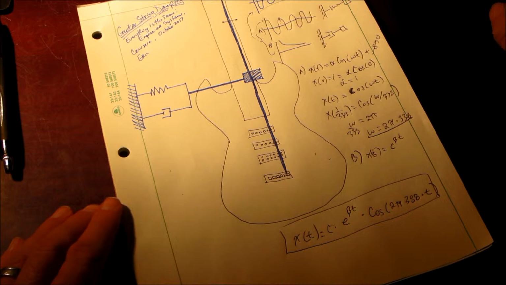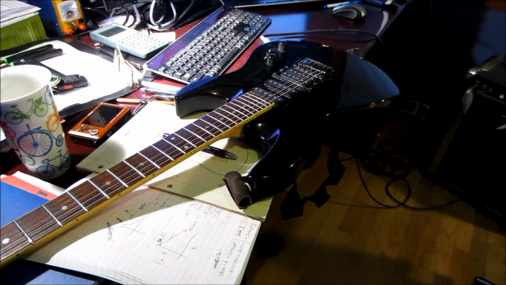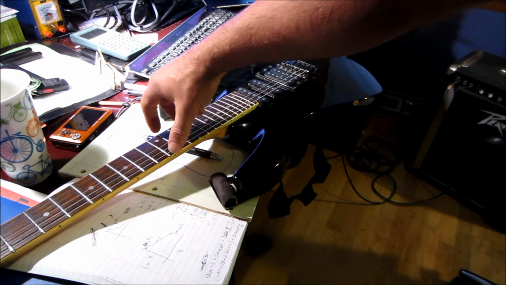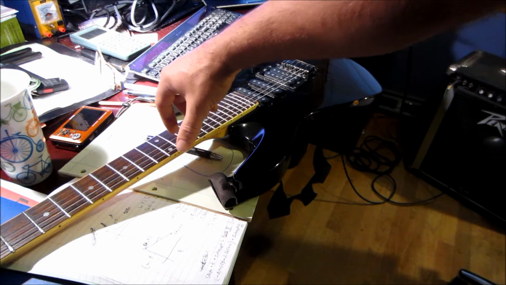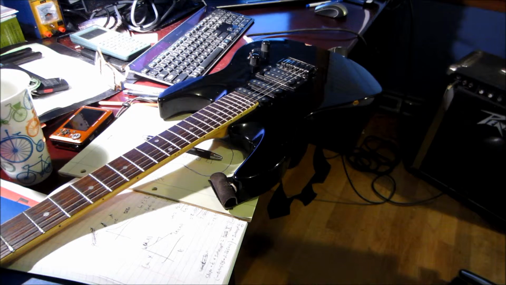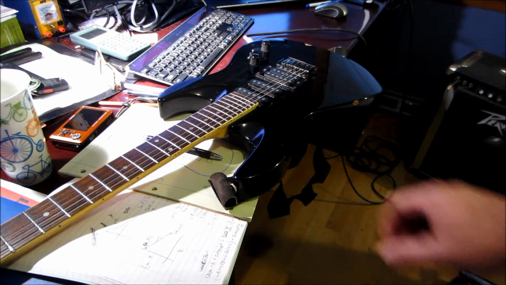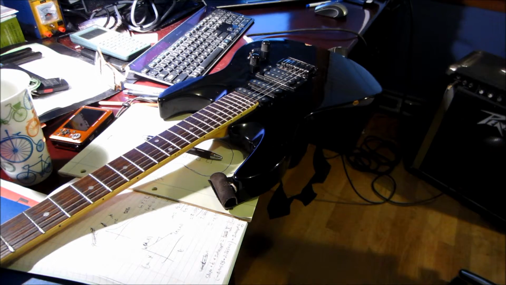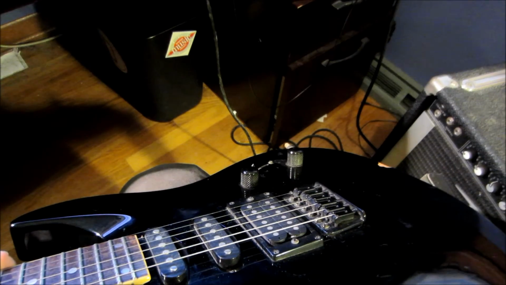So moving on. Alright, so here's my guitar, and basically if you strum a string in the middle, it sounds and gradually gets quieter until you can't hear it anymore. And each string, of course, is a different tone.